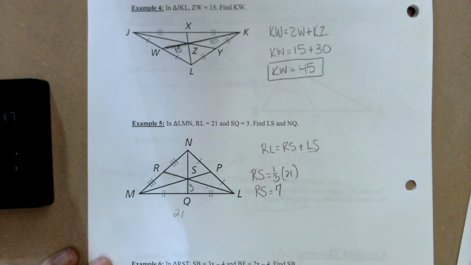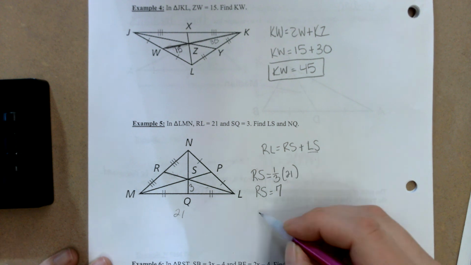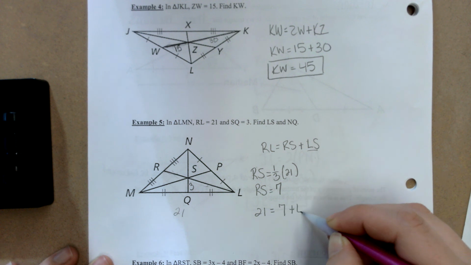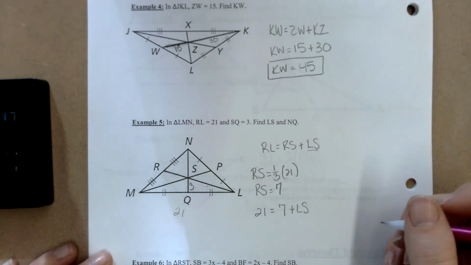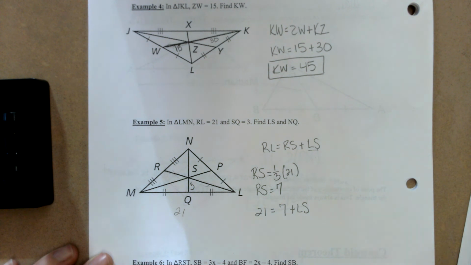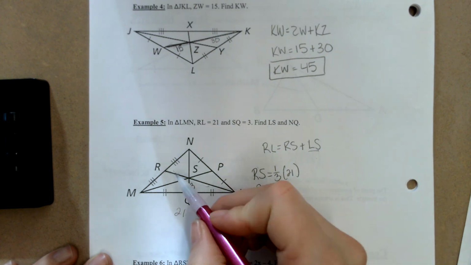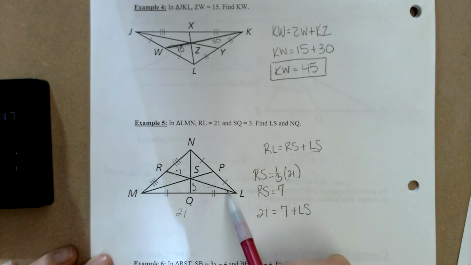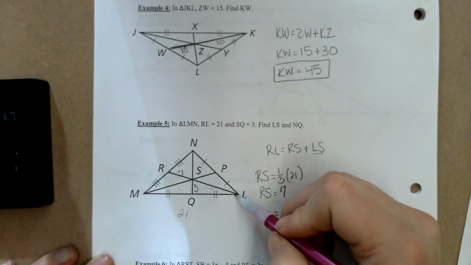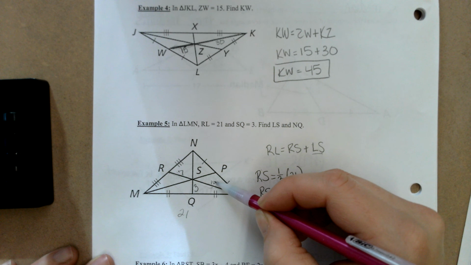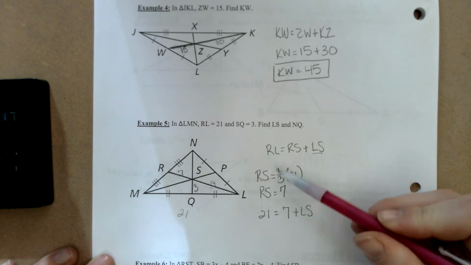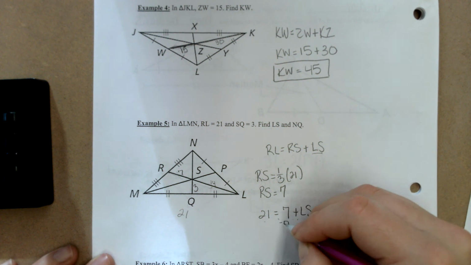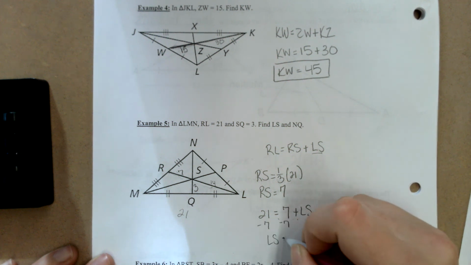So we know RL is 21, which equals 7 plus LS. You know right away by looking at it, this is half of this, so you can say that LS is going to be 14. But if you want to do the math out, it would be 21 equals 7 plus LS. When you subtract the 7 from both sides, LS is going to equal 14.